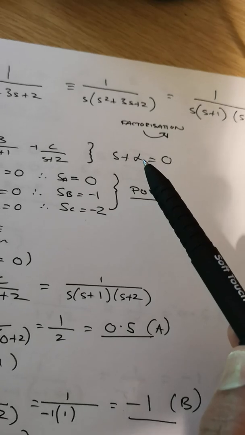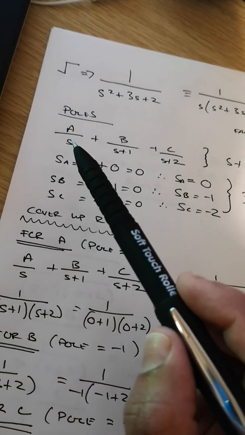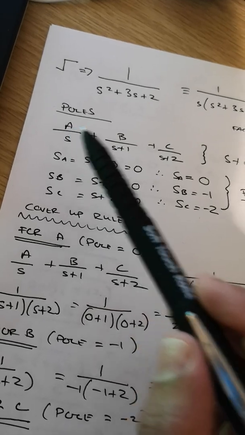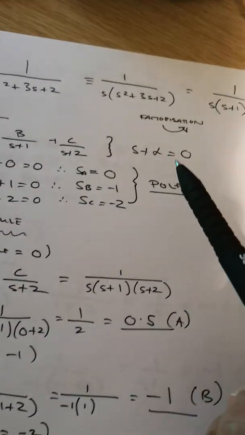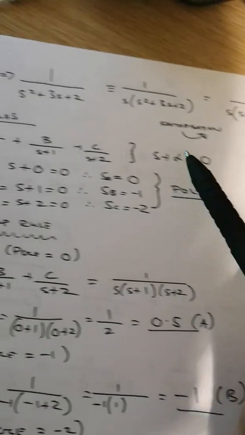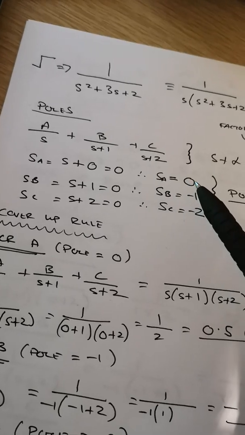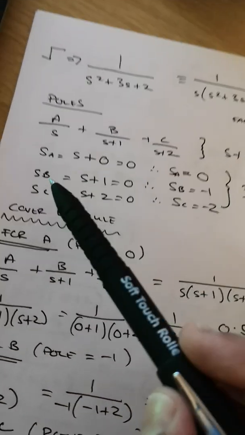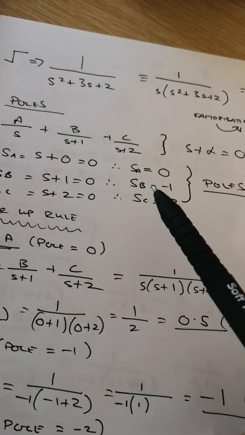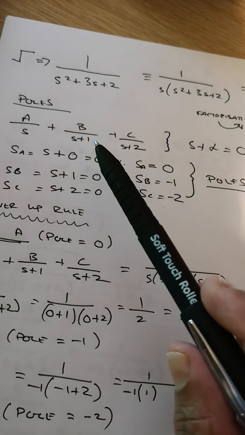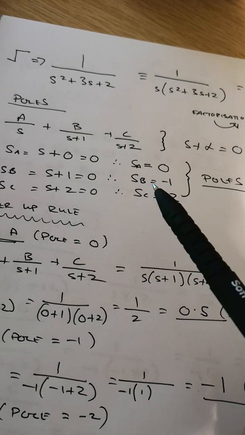So what we need to do is find the poles. The pole for the A part of the partial fraction is s plus 0, because it has no real value after the s. It's going to be s plus 0 equals 0, so sA equals 0. So the pole here is 0. For B, s plus 1 equals 0. So the pole for this is going to be sB equals minus 1.